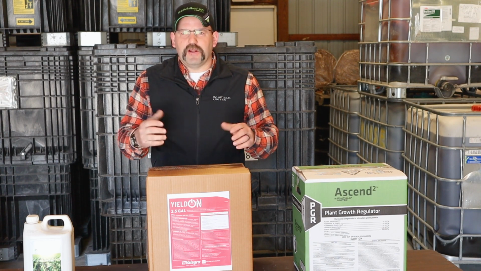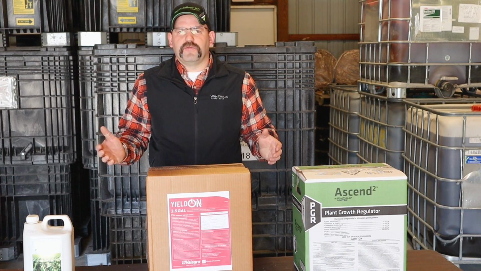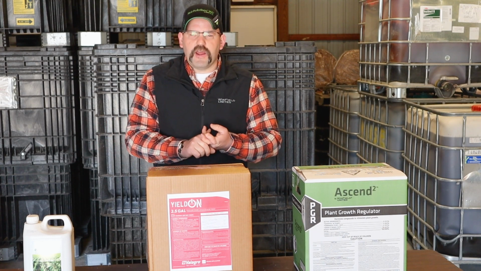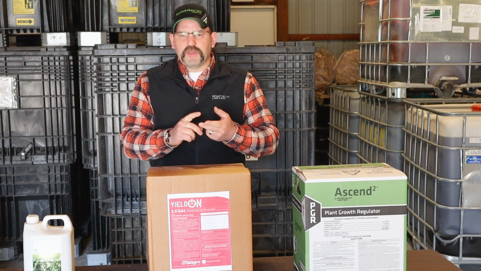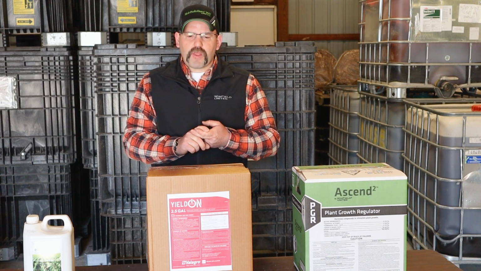Think about environmentally. Which one's going to be best for me? Does it work better in a hot and dry environment? Maybe it's cool and wet during the growing season. Those are some things you need to evaluate.